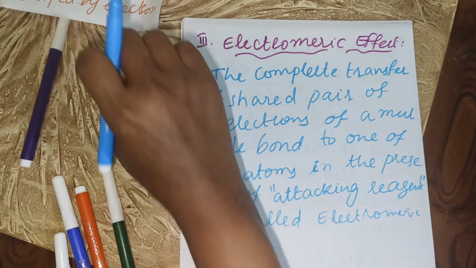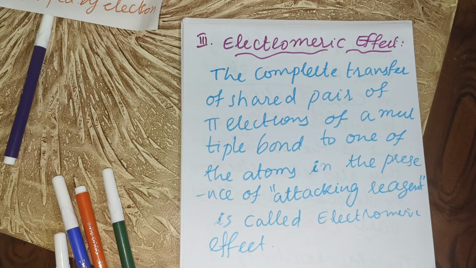When there is an attacking reagent, the complete transfer of the shared pair of electrons takes place to one of the atoms. It is a temporary effect.